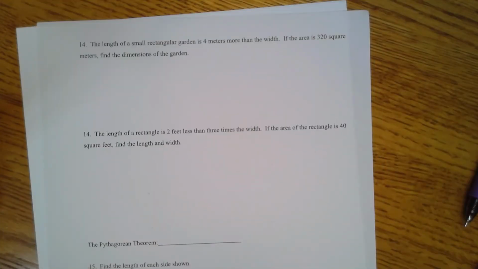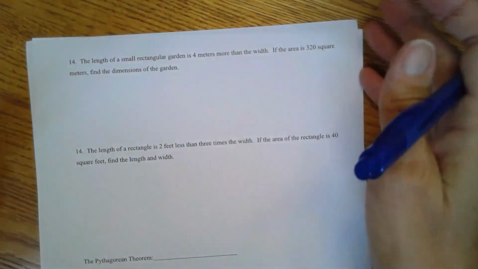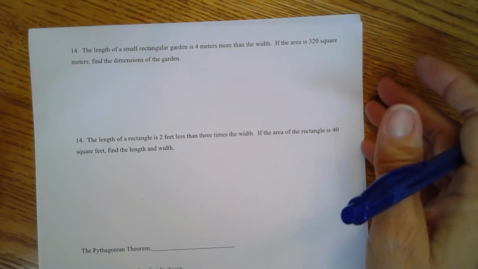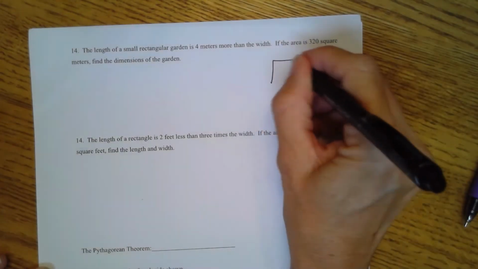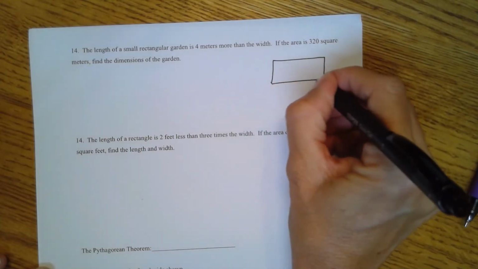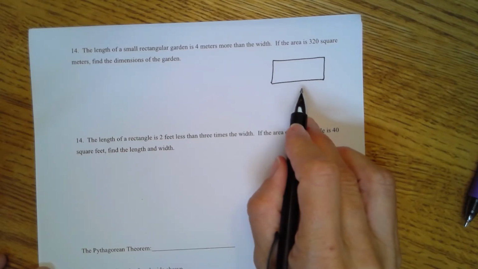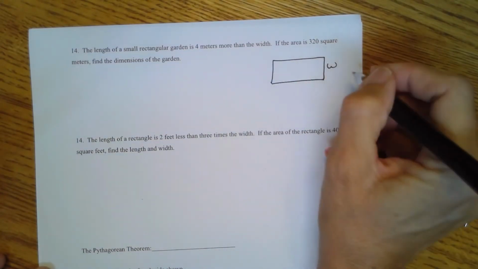A few more word problems. The length of a small rectangular garden is 4 meters more than the width. If the area is 320 square meters, find the dimensions of the garden. So let's think about a garden. So here's my garden. And we have the length of a small rectangle garden is 4 meters more than the width. So we don't know what the width is, we'll call it W.